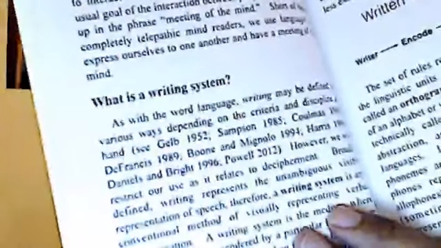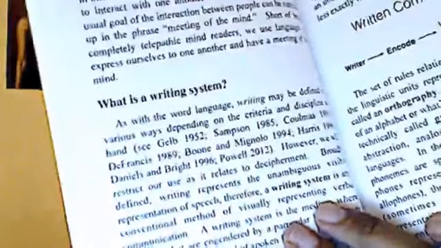For example, we explain what a writing system is. It's written answering these questions. I'm not sure you can see, but we have the question, what is a writing system? And then we break down what a writing system is.